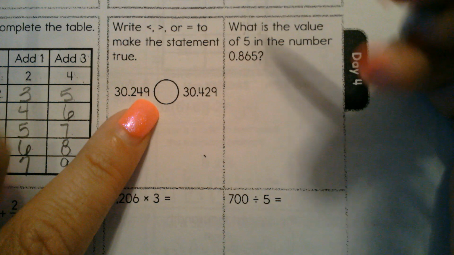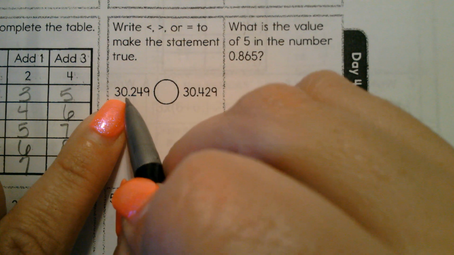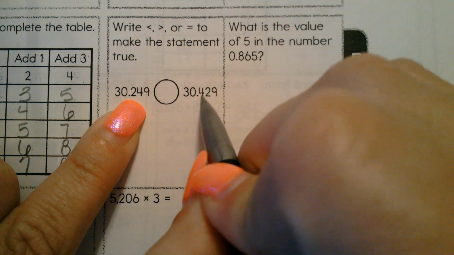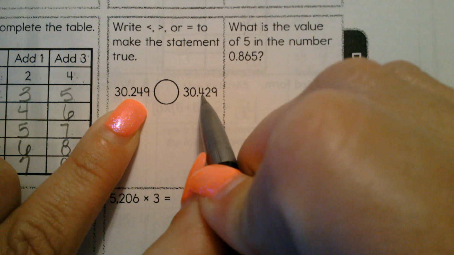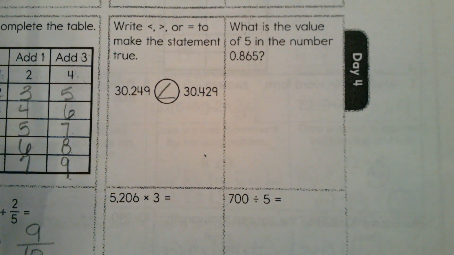All right, let's go to the next page. Day 4. Okay, I'm looking to compare. My whole numbers are the same. I go to my first place after the decimal. I can tell the 4 is bigger than the 2, so the mouth eats the bigger number.